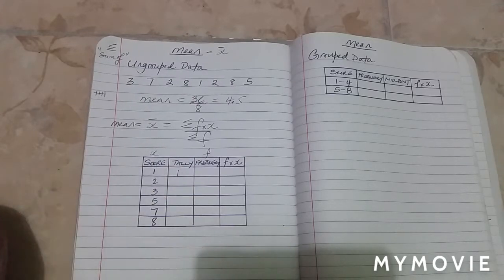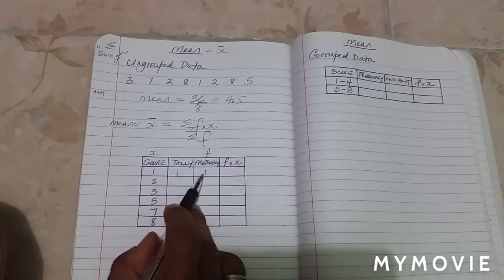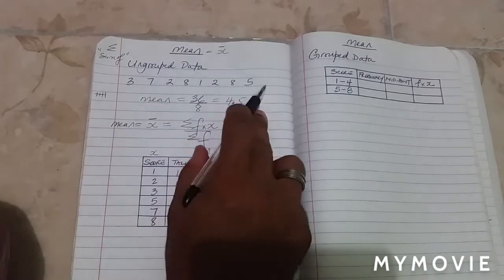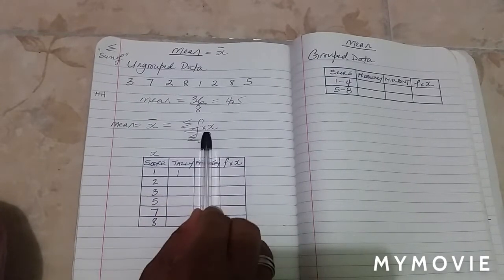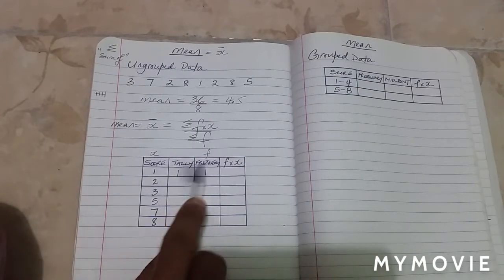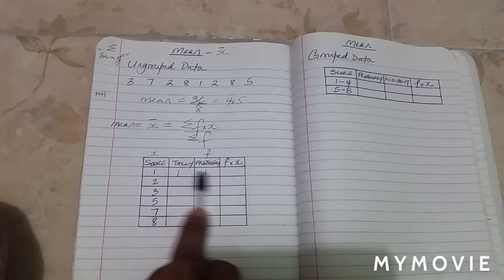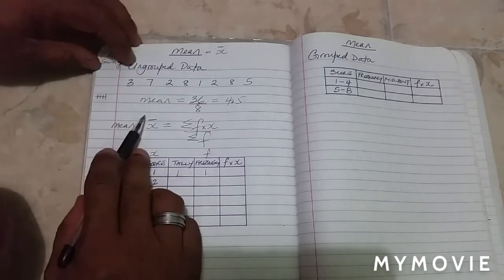So let's get into it now. Whatever the tally is, that's essentially the frequency. So frequency means how many times do you see 1 occurring in the data set. Really and truly, I didn't really need a tally column, but I'm making you aware because some questions in some textbooks will have the tally column. So the tally is the exact same thing as the frequency. So let's look at 2. How many times is 2 occurring? Let's look at the data set.